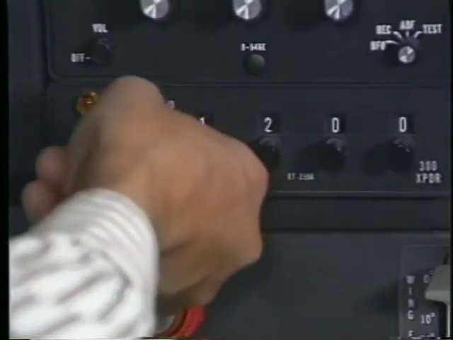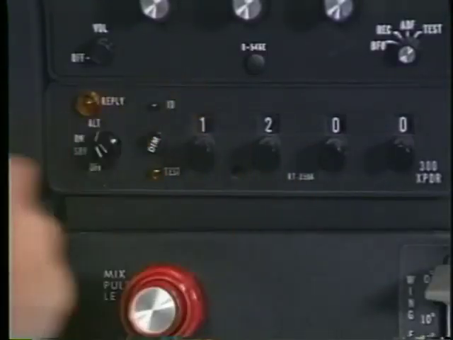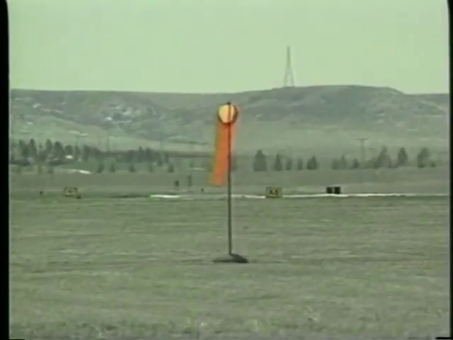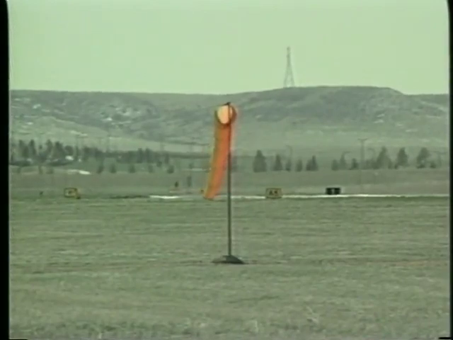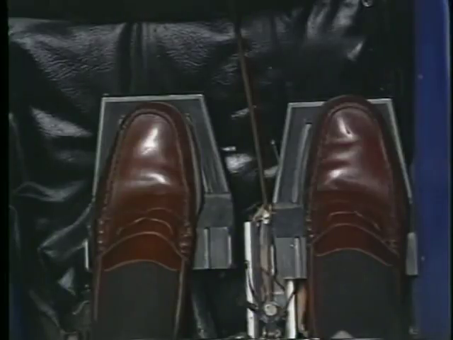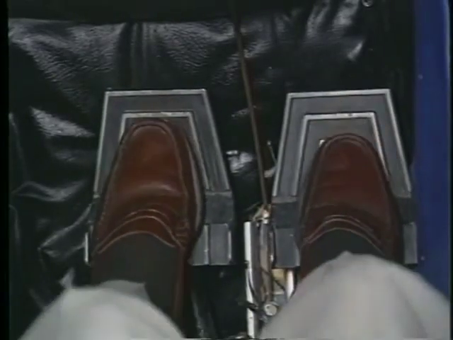This is a good time to turn on your transponder. Also, make a quick check of the windsock to verify the wind direction and speed. To prevent inadvertent use of the brakes during takeoff, slide your feet down so that the balls of your feet are on the lower part of the rudder pedals.